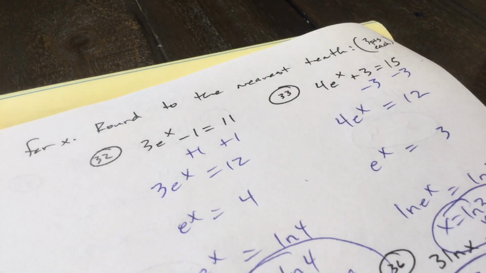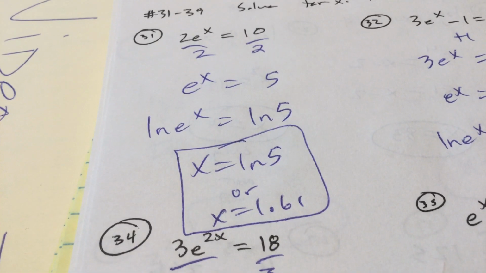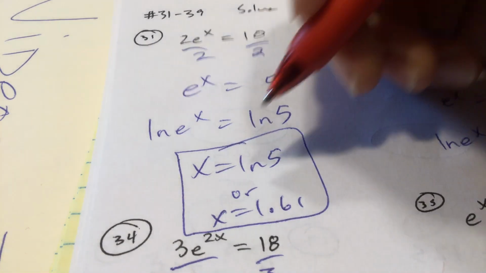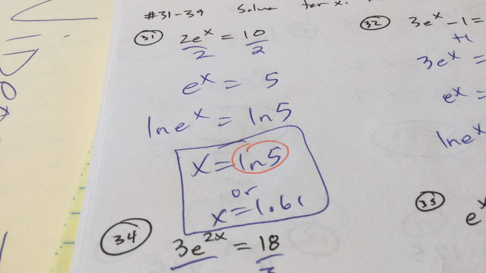Here is the more challenging page. Solve for x, round to the nearest tenth, or you can leave it exact. If you plan on taking pre-calc or calculus one day, I'm going to want to see these answers. Natural log 5 is actually the exact answer.